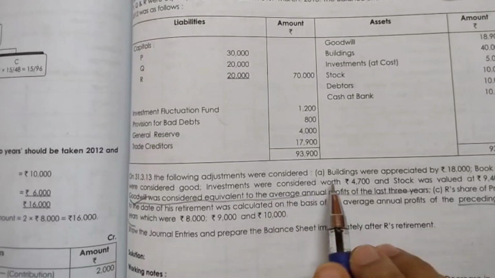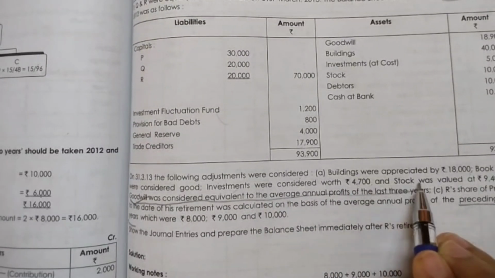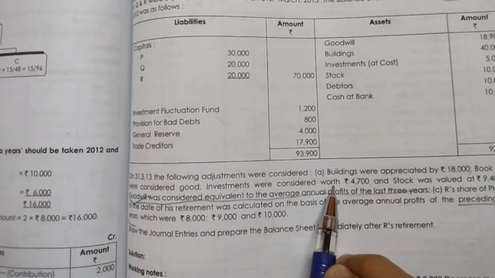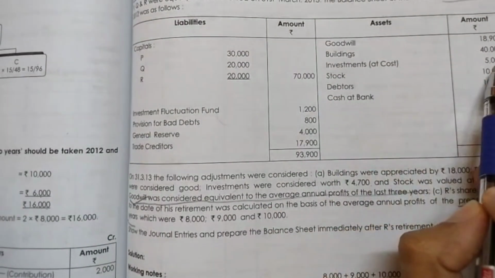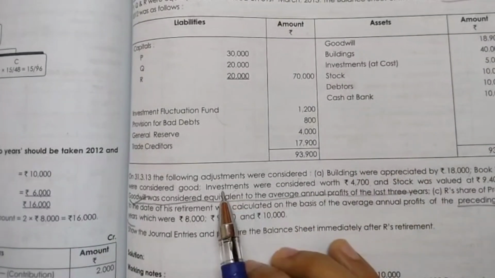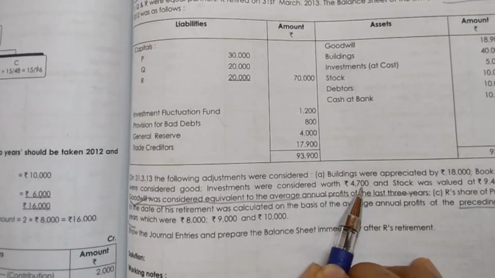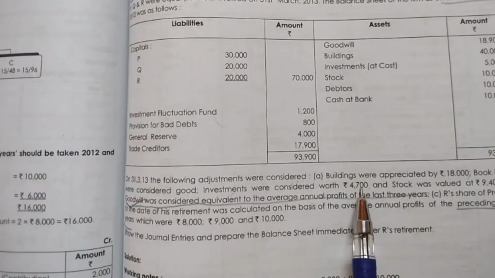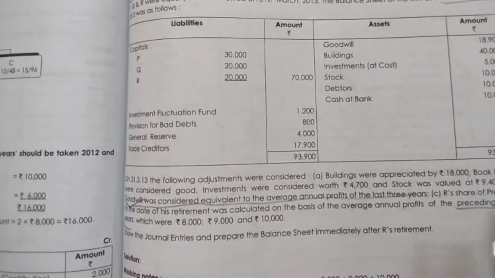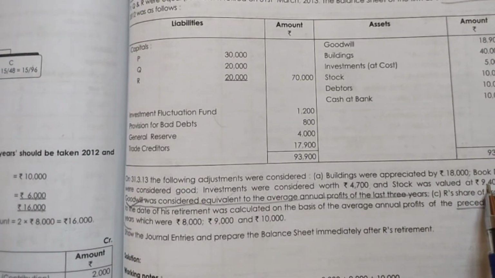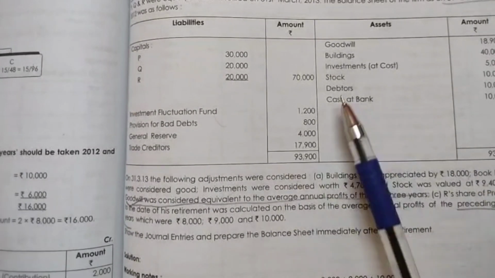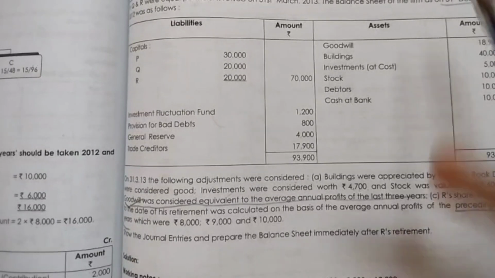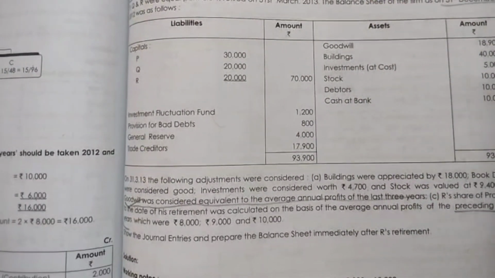Investments were considered worth rupees 4,700 and stock was valued at rupees 9,400. Investments at cost were shown as 5,000 in the balance sheet, and they are now 4,700, so the difference amount is 300. Stock is 10,000 here, and its value decreased to 9,400, and the difference amount we have to show in the revaluation account.